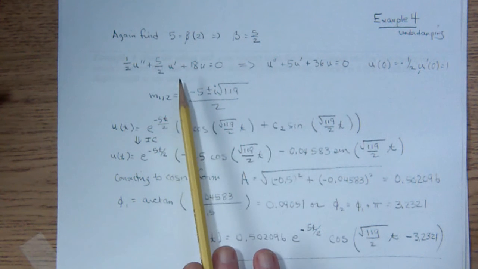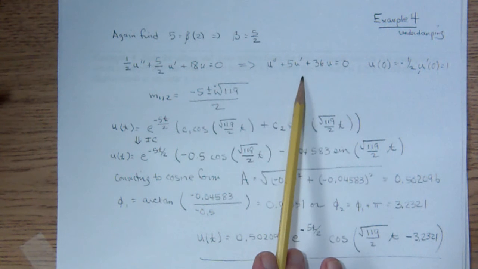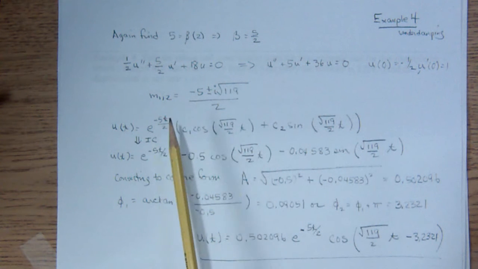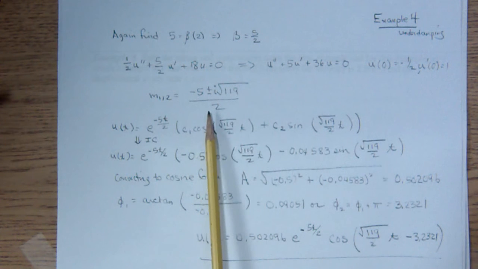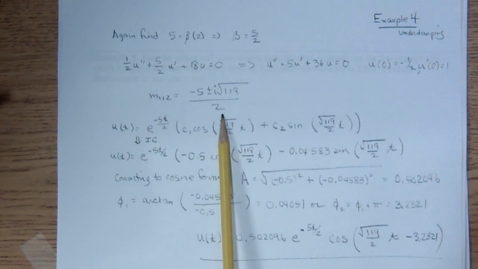This is the differential equation we come up with, and when we multiply all the way through by 2, we have the same initial conditions as before, but now we get roots that are complex conjugates of each other: minus 5 plus or minus i times the square root of 119, all over 2.